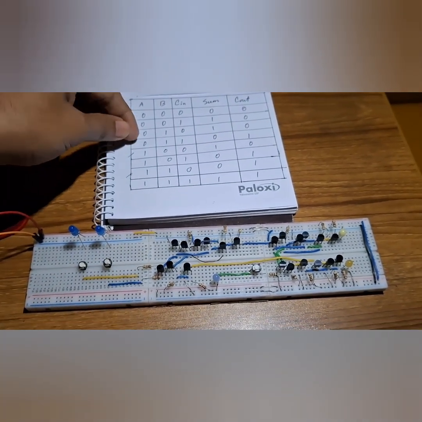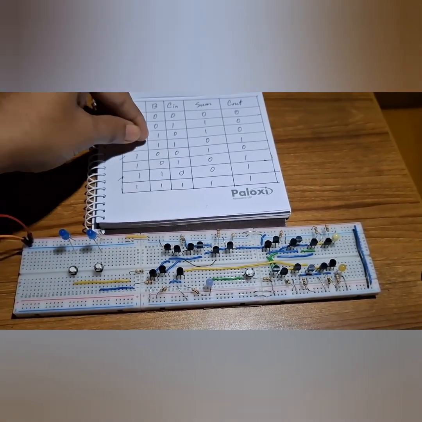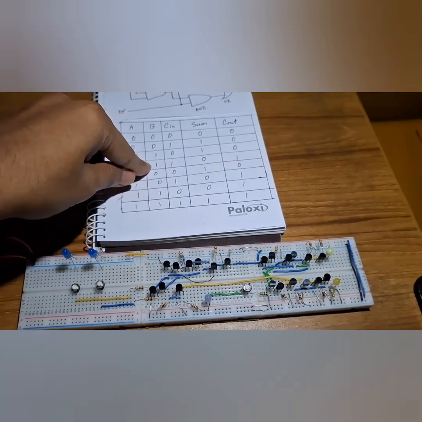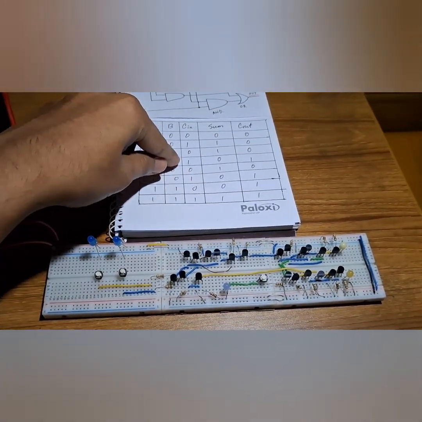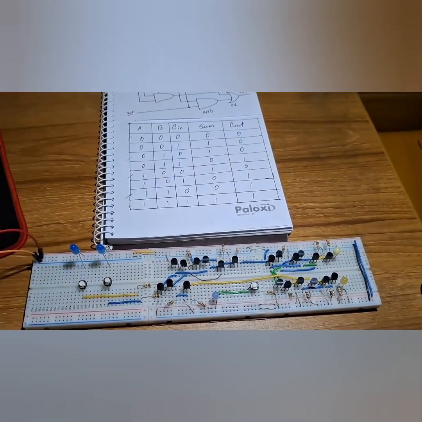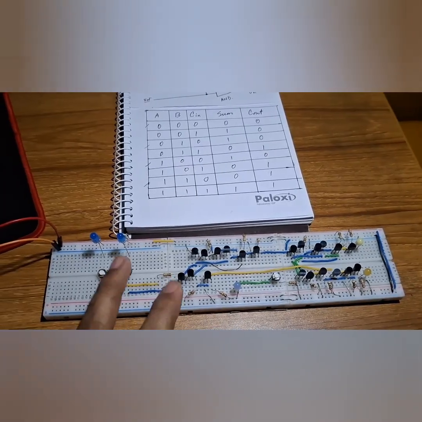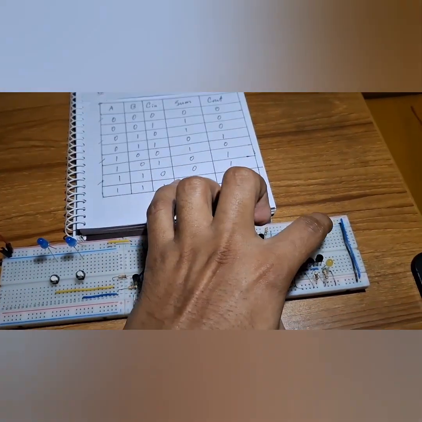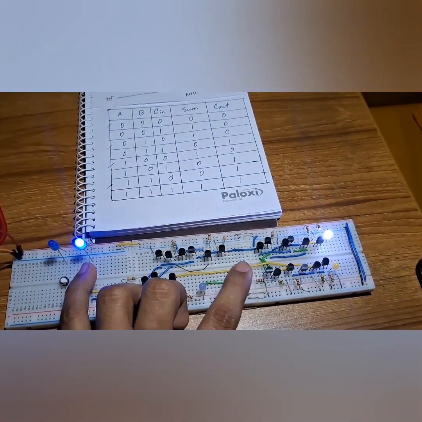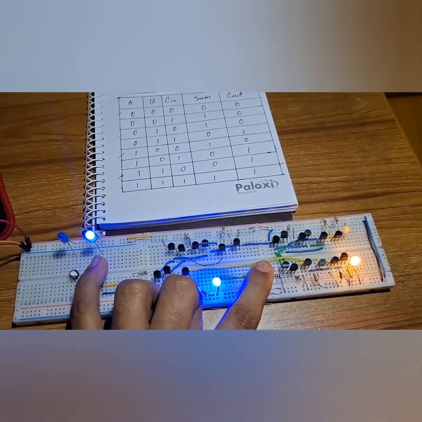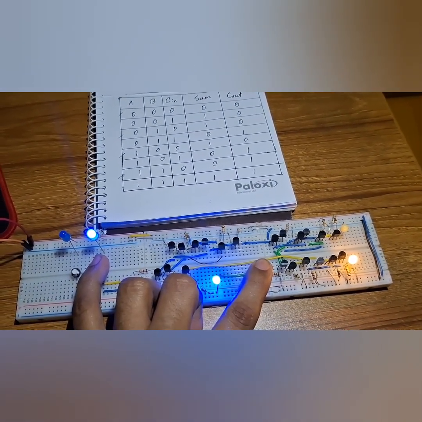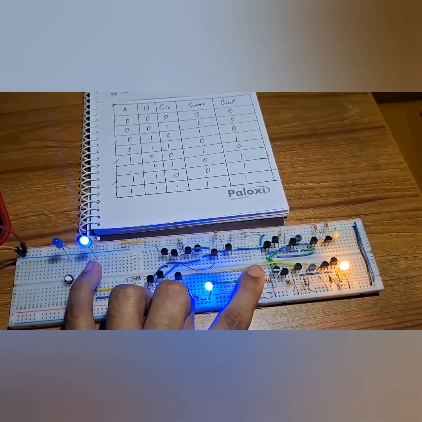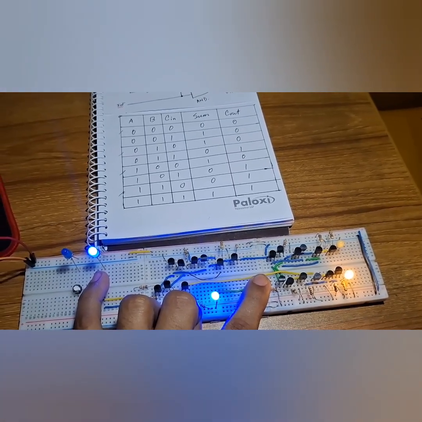What happens when we give 0, 1, 1, that means B is high and C input is high? When these two inputs are given, sum is 0 and carry output is 1. So we will press B and C at the same time. At that time this LED should be turned off and this should be blinking. So we have seen it properly, that when we press B and C inputs, we get the carry output high, and the sum is 0.